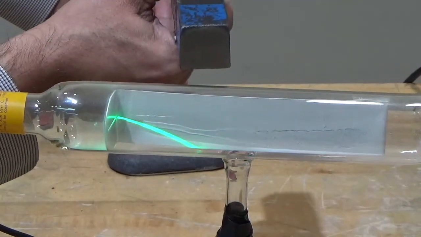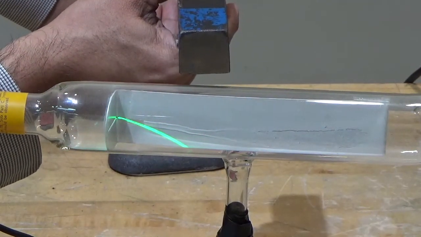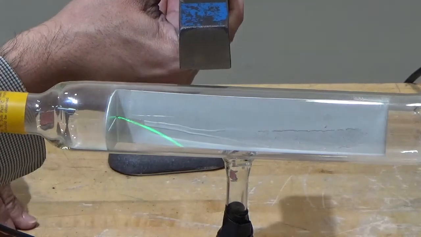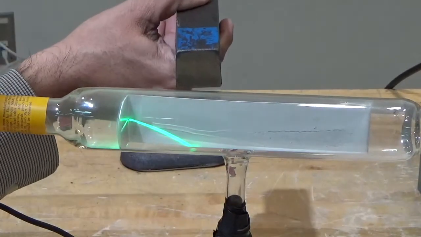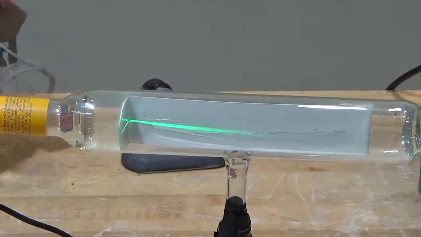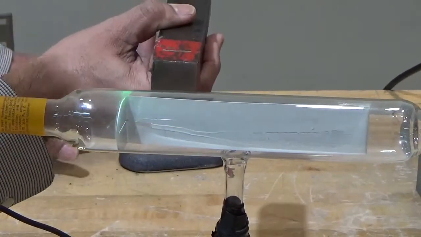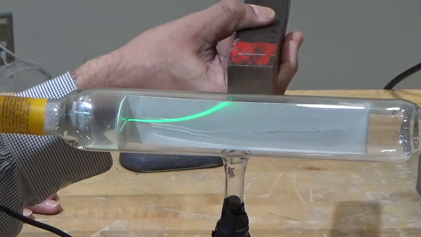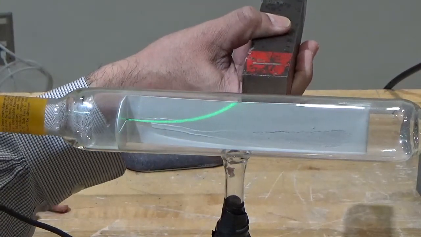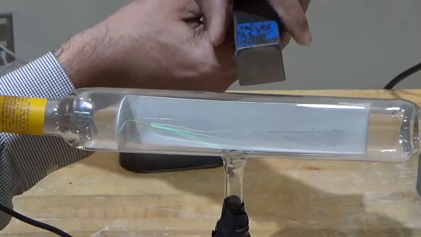in its proximity. You see, the magnetic field, when I showed this blue, which is the south pole, it bent down, right? Now let's see what happens if I put the other side. So this is the north pole. You see it bends up, right? The beam bends up. If I put the other side, it bends down.